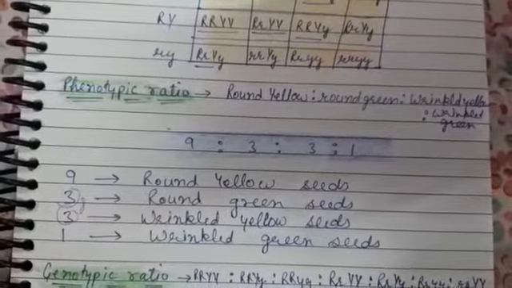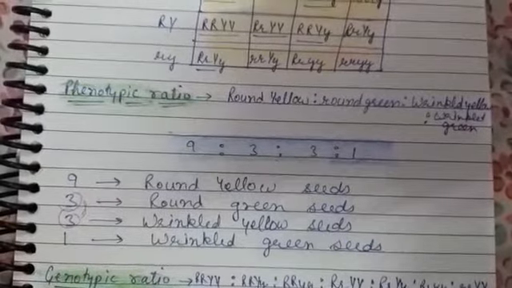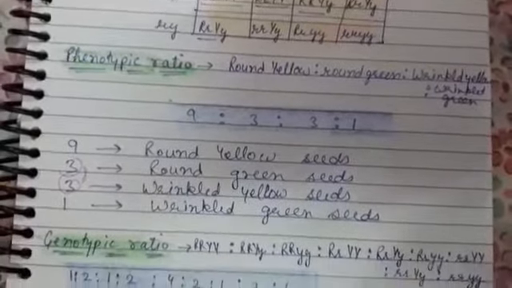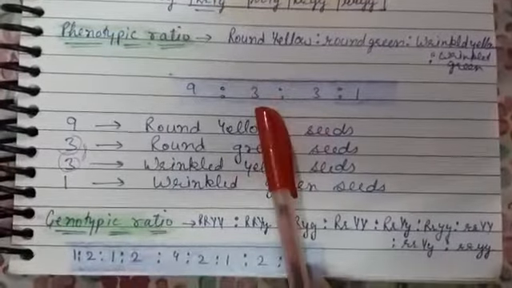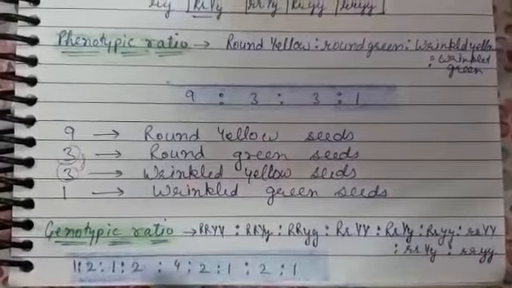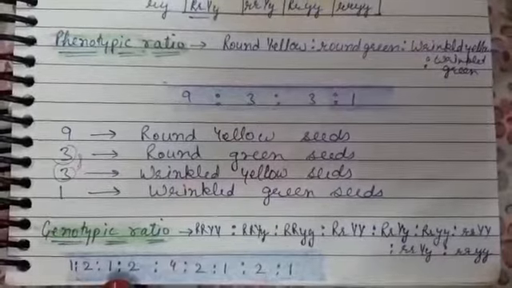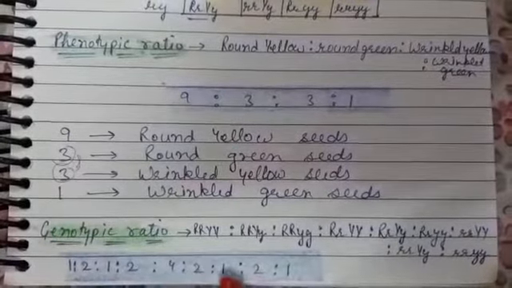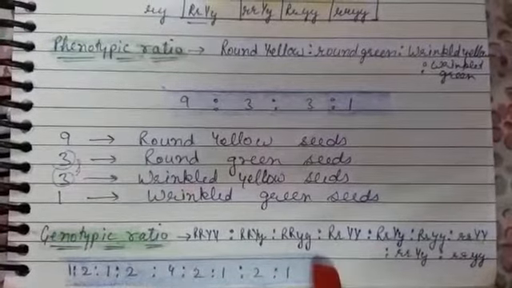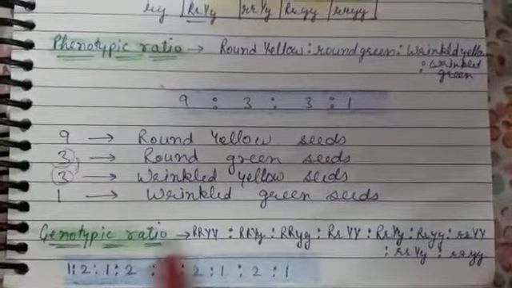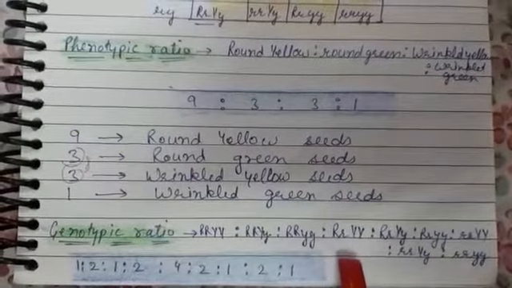These show the variations. Okay, and the genotypic ratio of this dihybrid cross was 1:2:1:2:4:2:1:2:1. This is not in the syllabus, but if you want to learn it, you can do it.